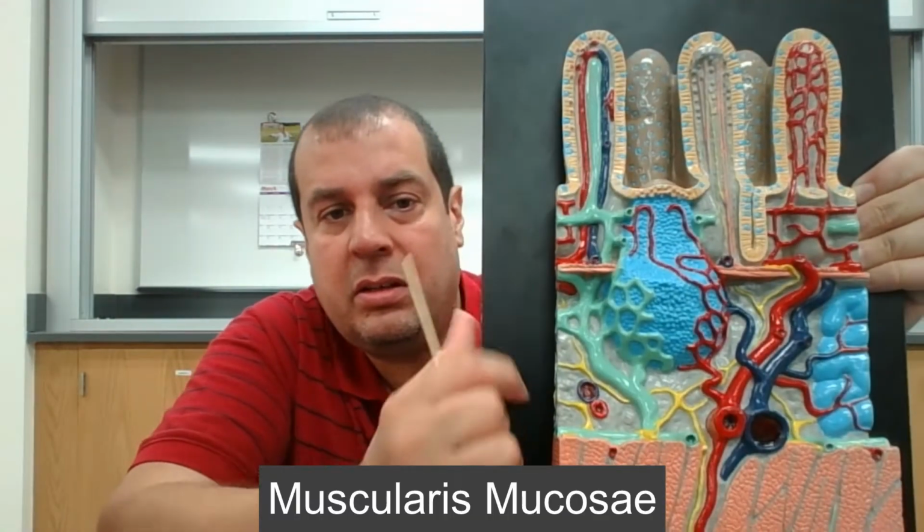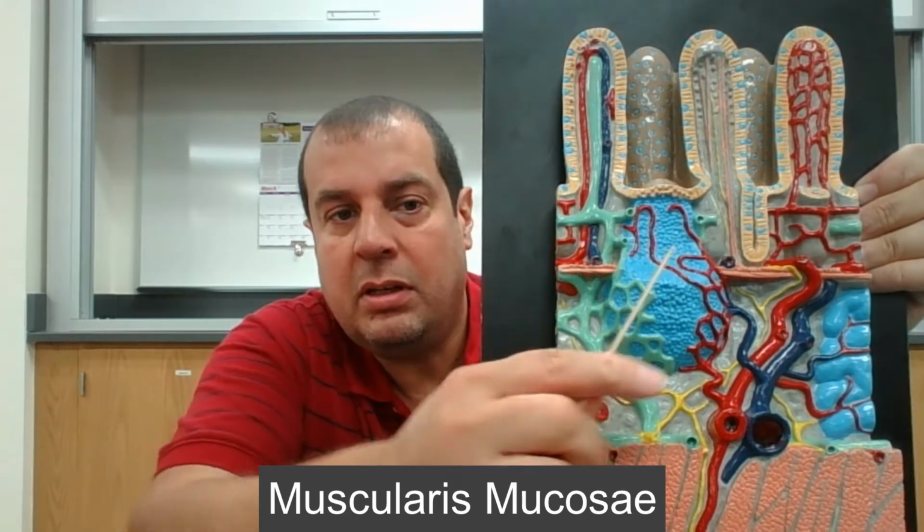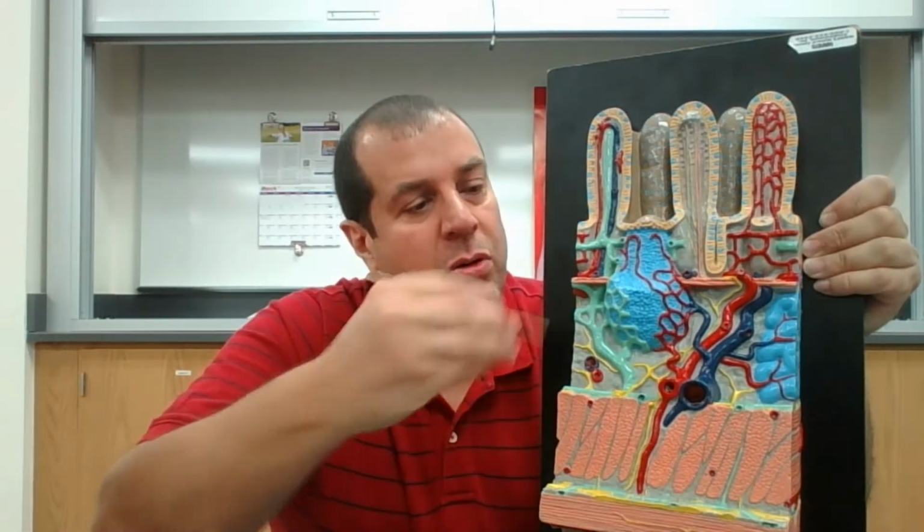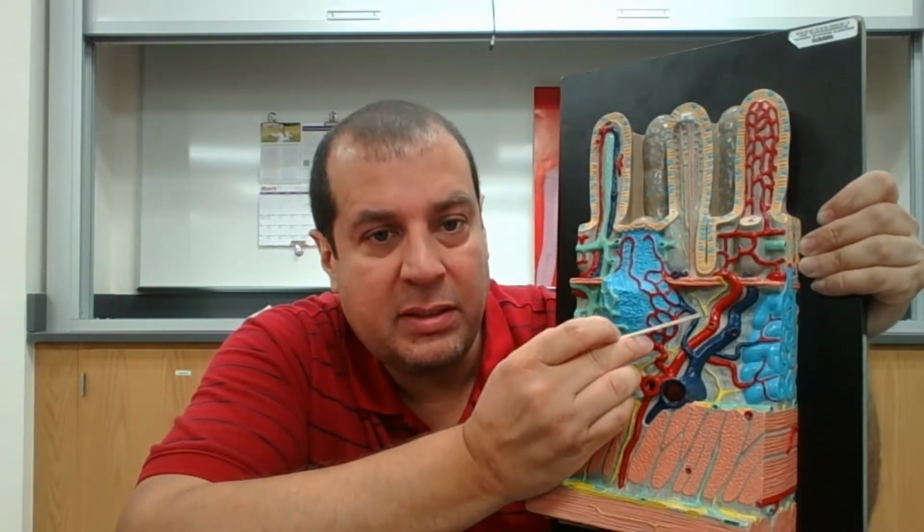Okay, so let's go up here now to the muscularis mucosa, which is this next layer, going all the way across. The muscularis mucosa helps with fine movement of the mucosa, which is the next layer up here. As the muscularis externa moves the food in one direction, hopefully, for the most part, the muscularis mucosa moves the villi as well, to finish off moving those nutrients forward.